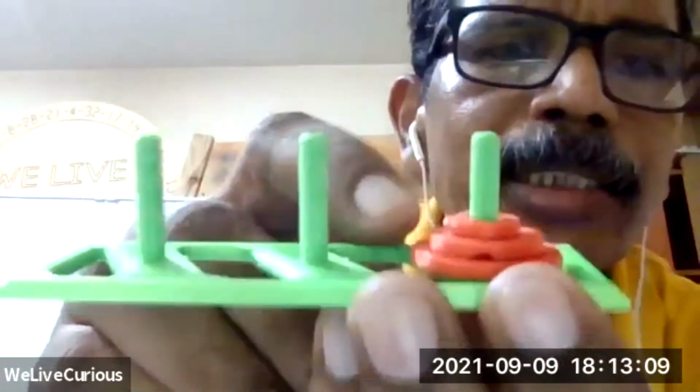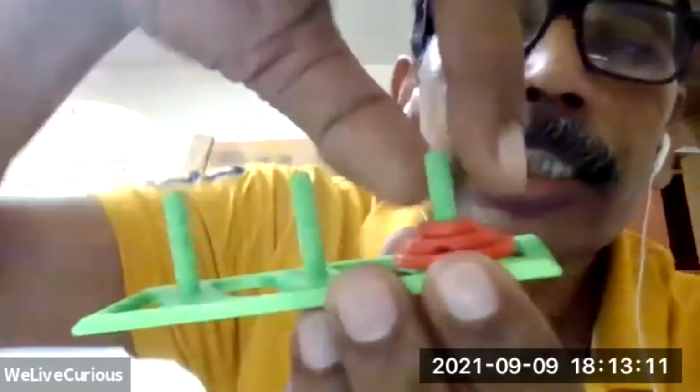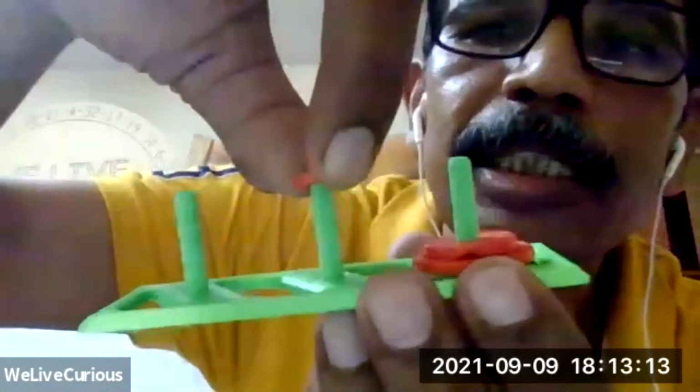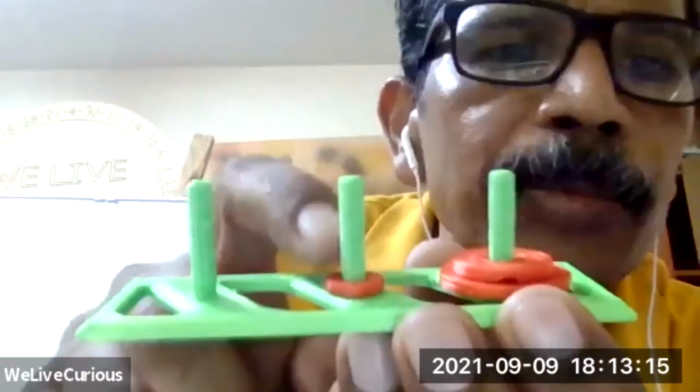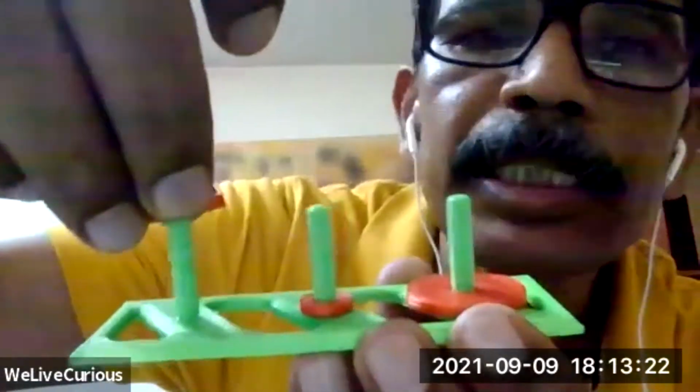Okay, now the fun starts. Try doing it with 3. Try doing with 2 first. Can you complete it in 3 moves? Try doing it with three discs. Now, smallest on the top, then larger, okay? The smallest, I pick the smallest, keep it here. Smallest here, but now this cannot go here. One move is done. This I pick. I have to keep it here.